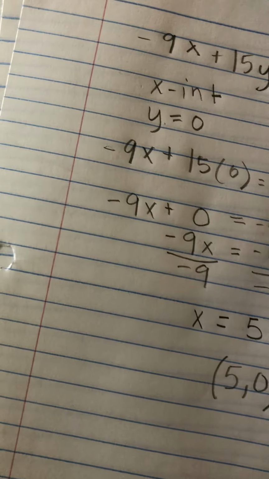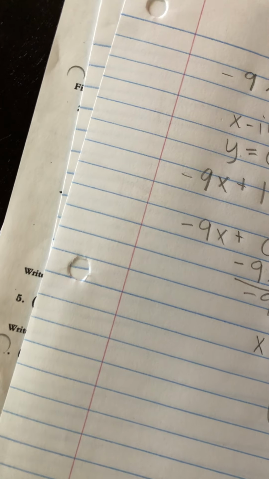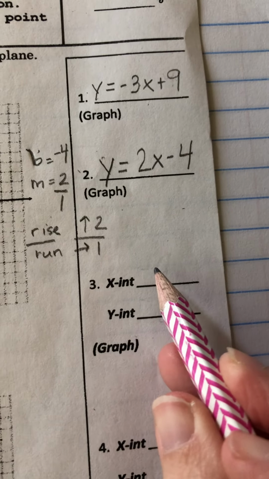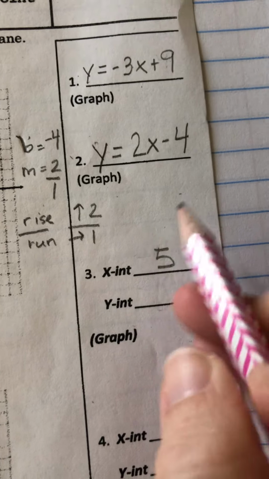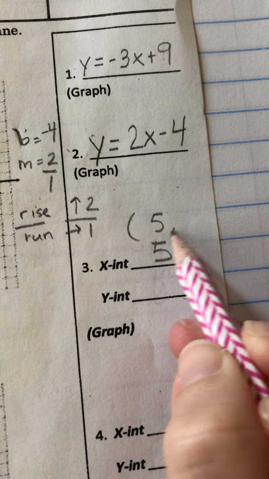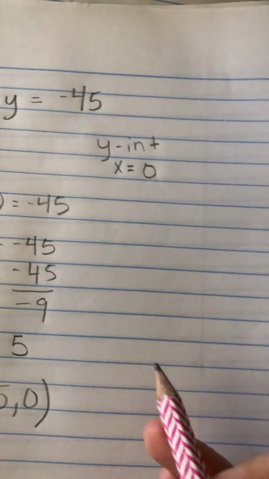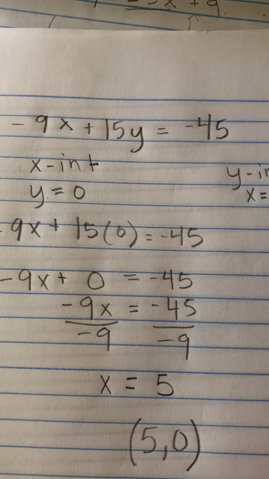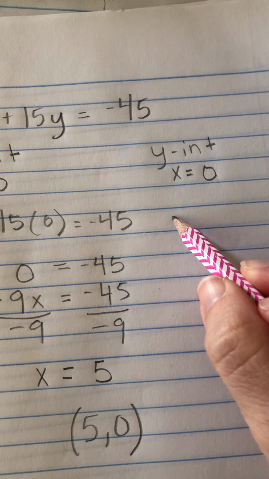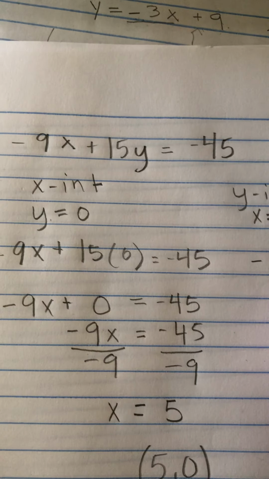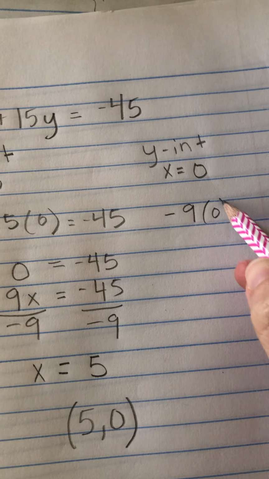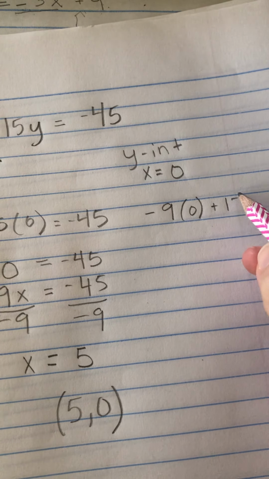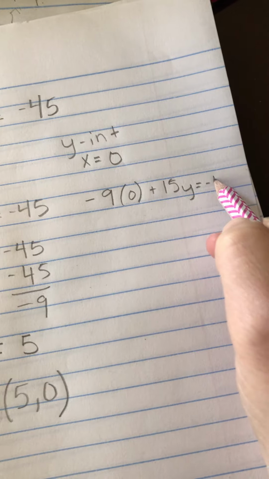Now, I gave you different options on the test. You could either write x-intercept equals 5, or some of you wrote that as the point (5, 0), which both of those were correct. Okay? All right, now let's solve for the y-intercept. For the y-intercept, you have to set the x equal to 0. So I'm going to put a 0 instead of the x in -9x, so -9 times 0 plus 15y equals -45.